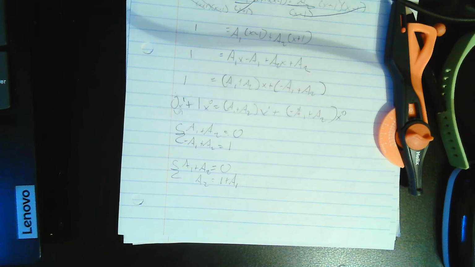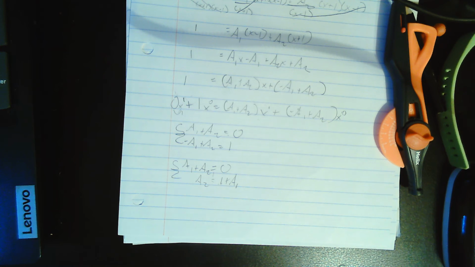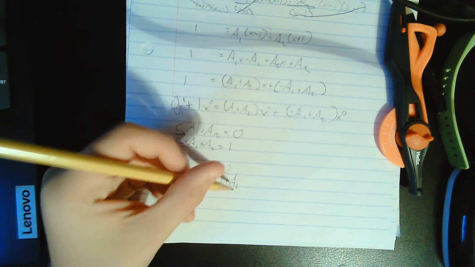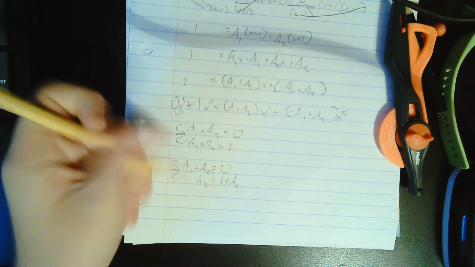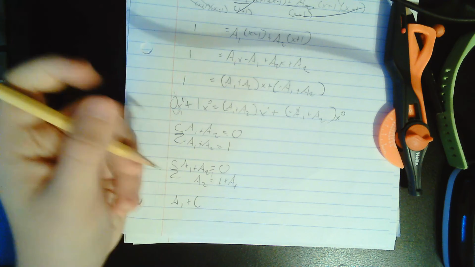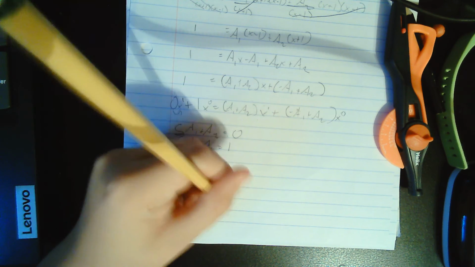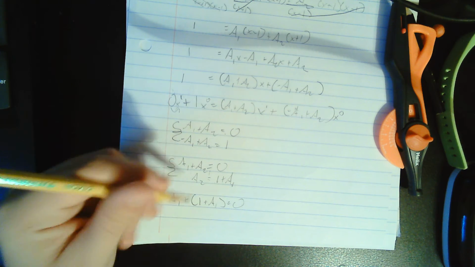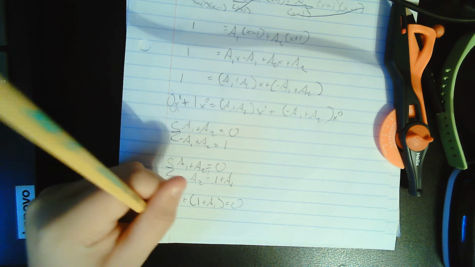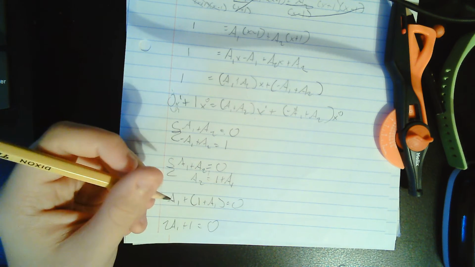And make sure to write it like this. You want to keep your equal signs lined up. So now we know that A2 is equal to this. So we're going to plug A2 in here. So it's going to be A1 plus, in parentheses, because we need to put parentheses there, 1 plus A1 equals 0. And if we bring it out of the parentheses, we get 2A1 plus 1 equals 0.